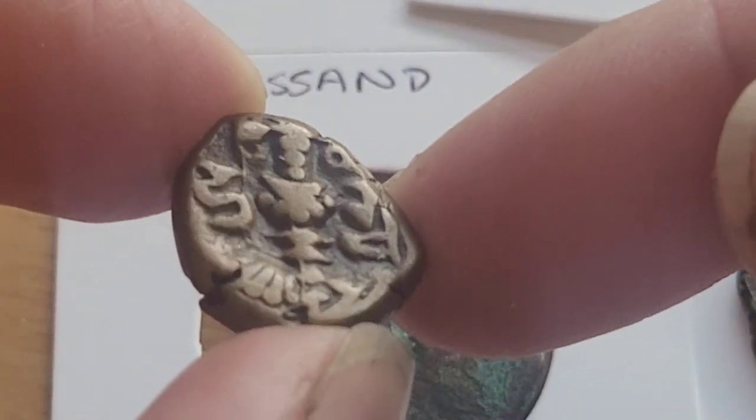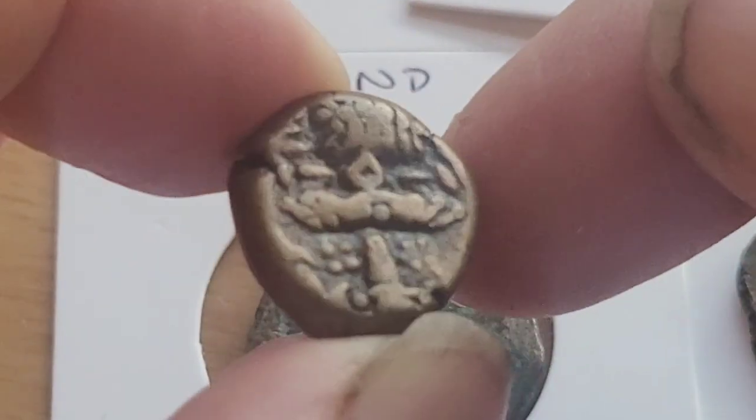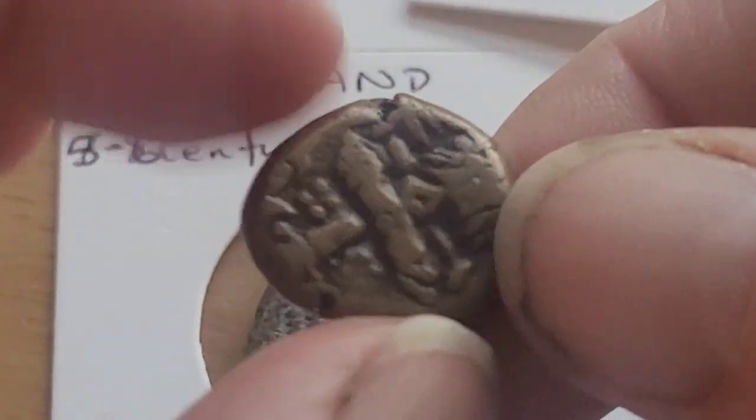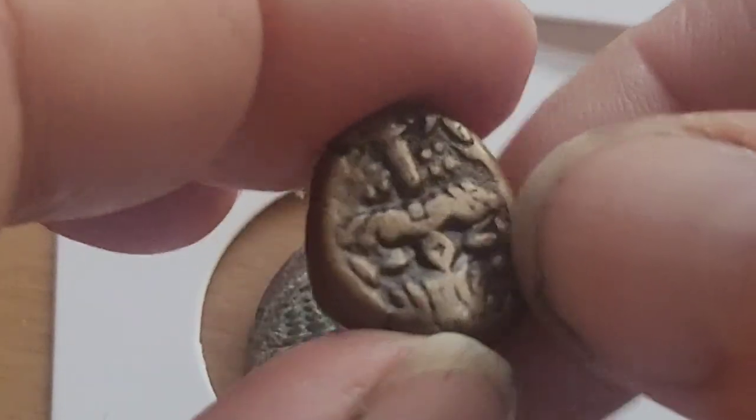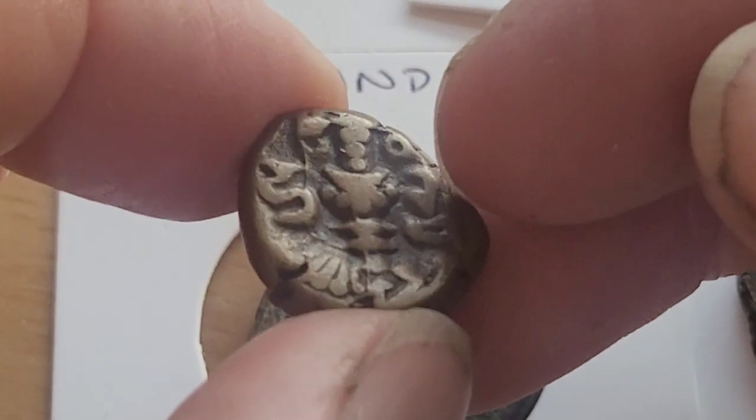And then we have the Kashmiri coin. So this is quite nice as well. So based on the Sassanid coin. So okay, there's the king. That should be the actual fire altar as well.